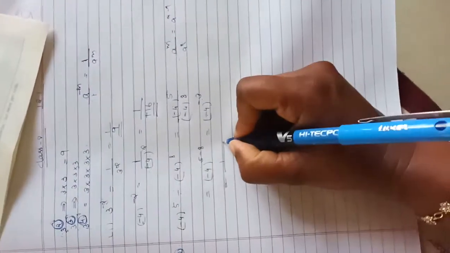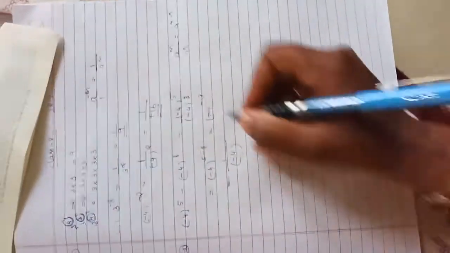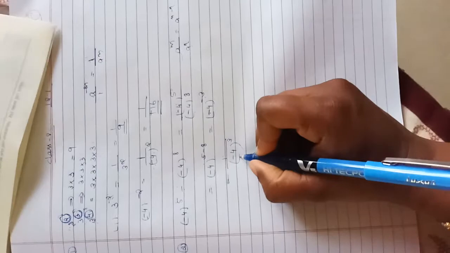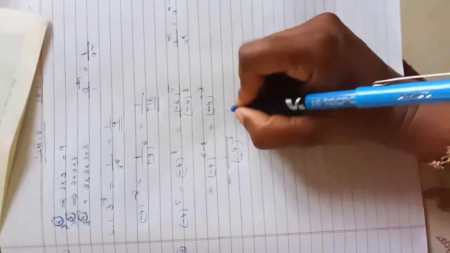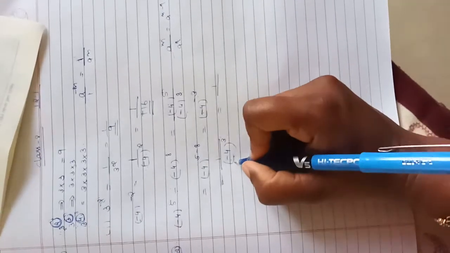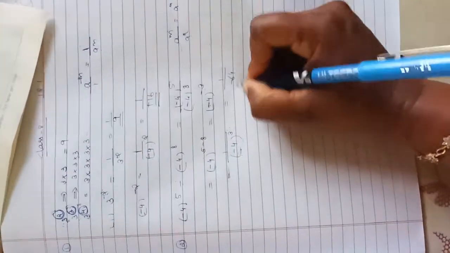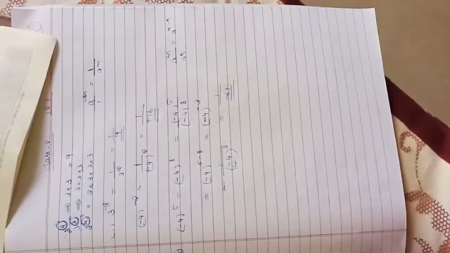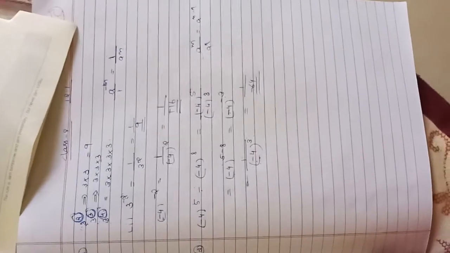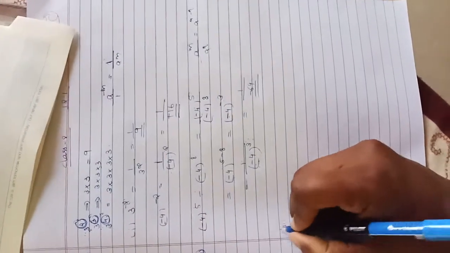So 1 divided by minus 4, the same minus 4 I have written here. Instead of this minus 3 you have to write plus 3. So 1 divided by minus 4 the whole raised to 3 means minus 4 into minus 4 into minus 4, that is minus 64. This is the final answer: 1 divided by minus 64. Next, the second part, do it as homework. I will show you the third part.